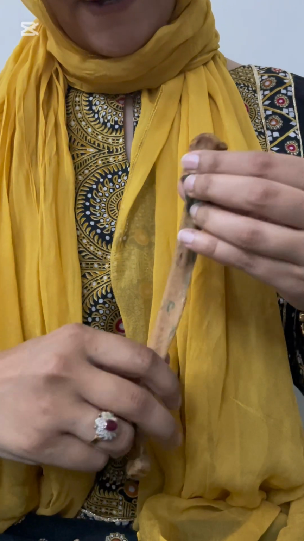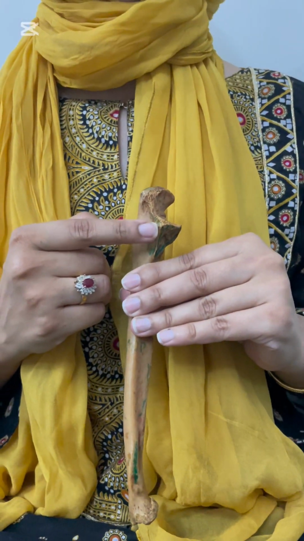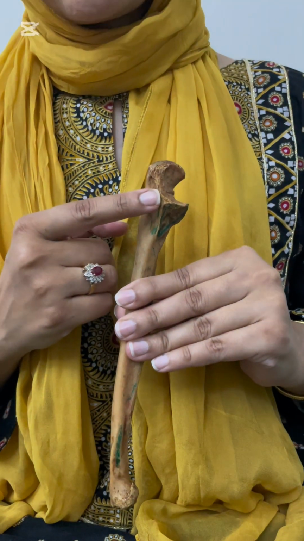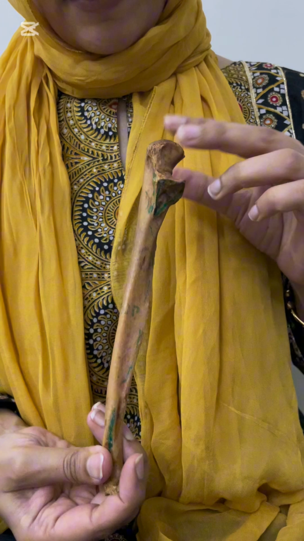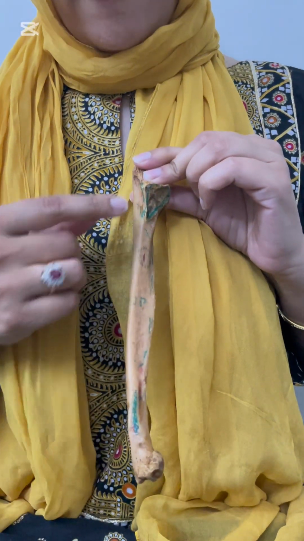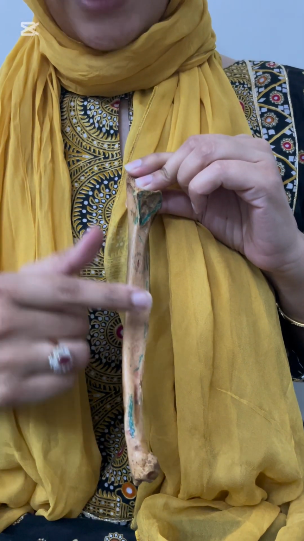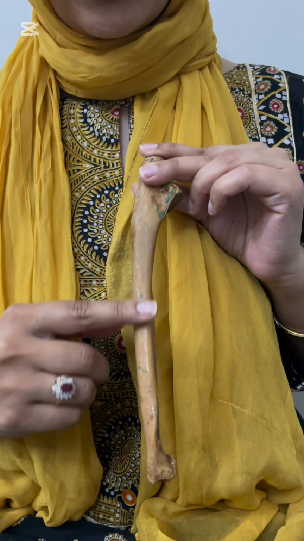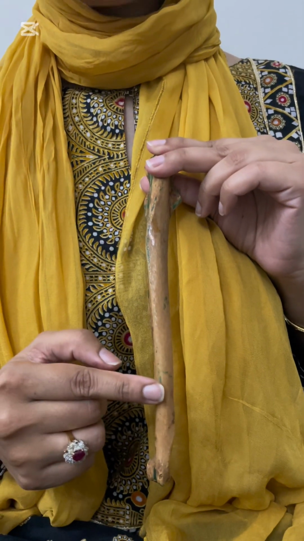muscle. Now coming to the medial margin of the coronoid process, we have attachment of two muscles, the flexor digitorum superficialis and the pronator teres. Now coming to the shaft, we have huge attachment of flexor digitorum profundus muscle. It starts from the upper two-thirds of the anterior surface, going towards the upper two-thirds of the medial surface, and finally it is attached to the posterior border.